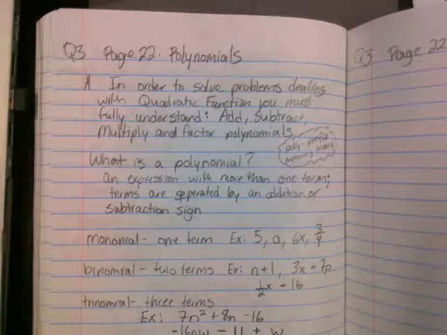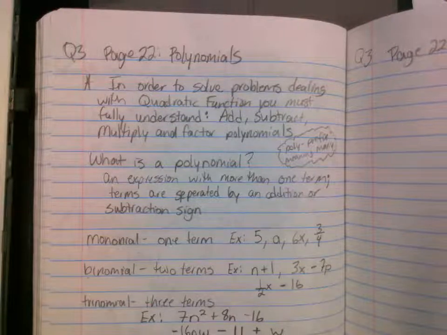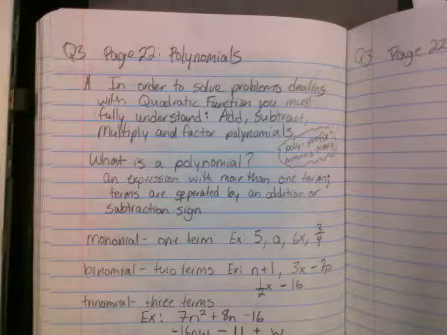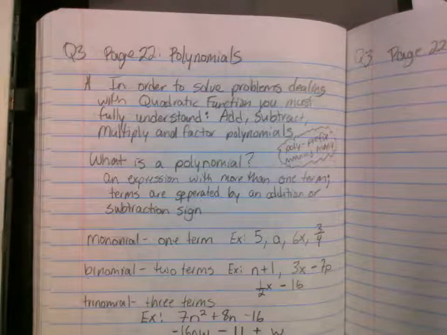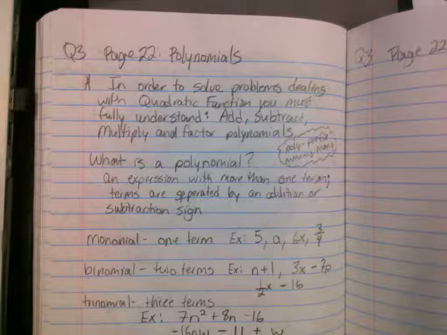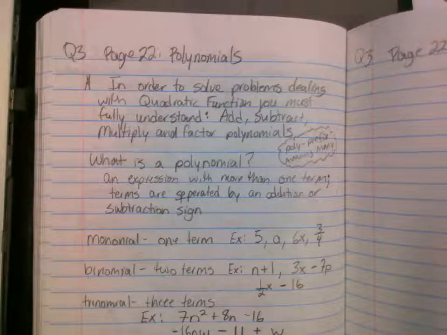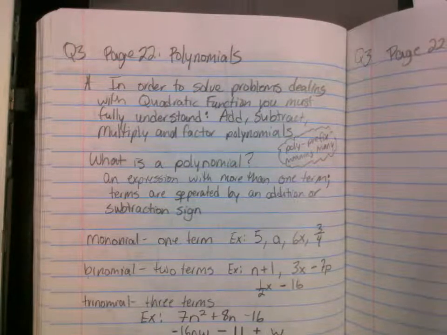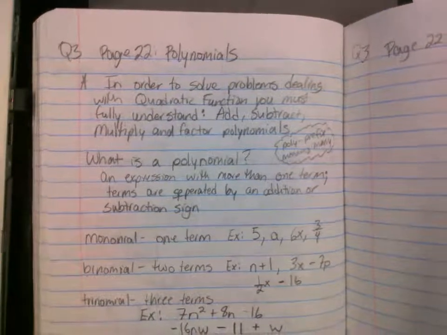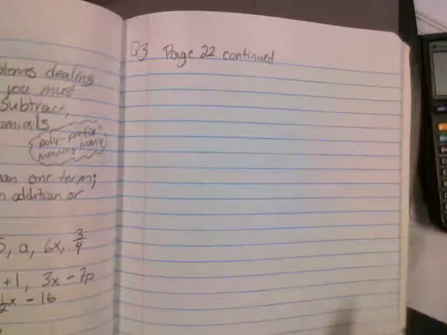You can do that by hand if they give you the equation, or you can do that in the calculator. There are many different ways that you can figure that out. And in order to get to that place, you have to understand polynomials. So that's why they put all of this in the same unit.